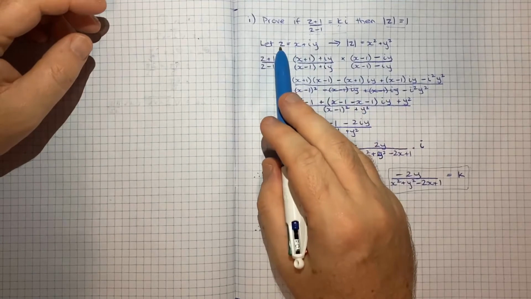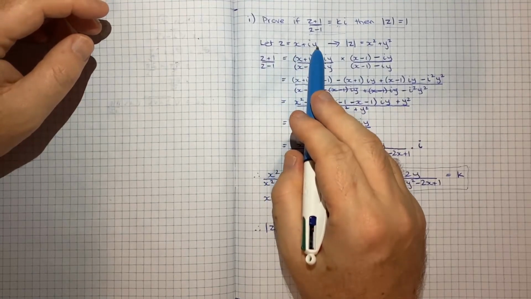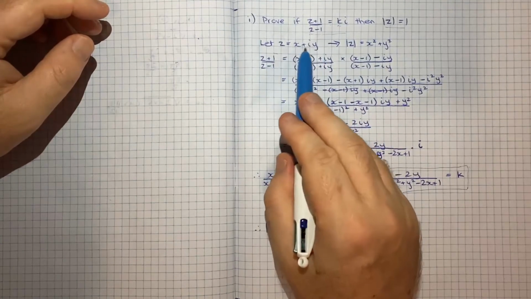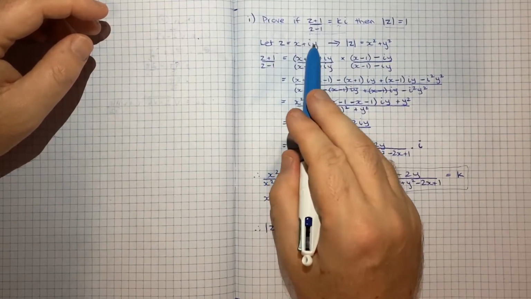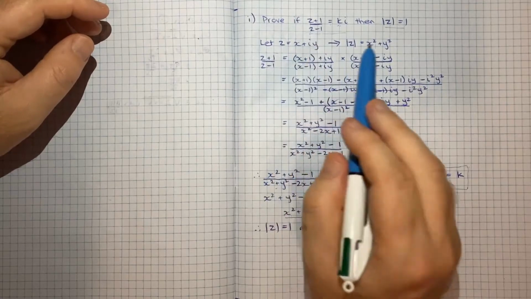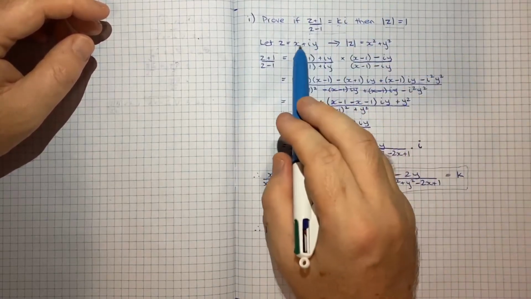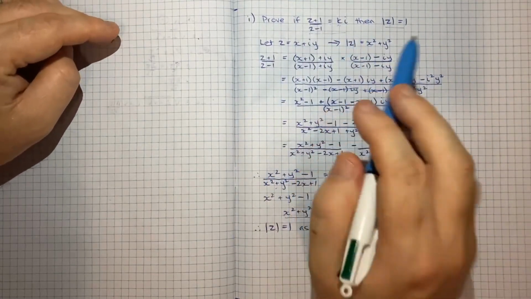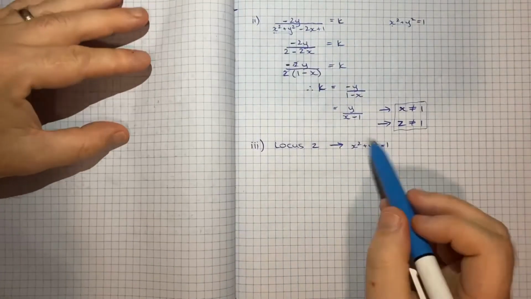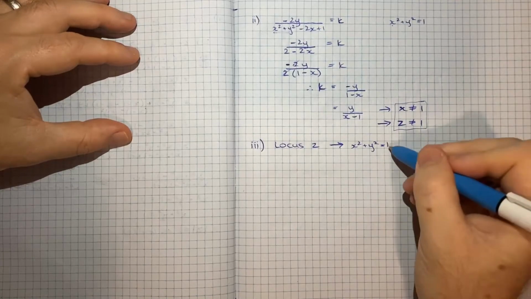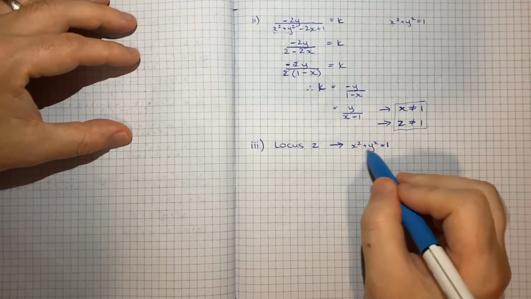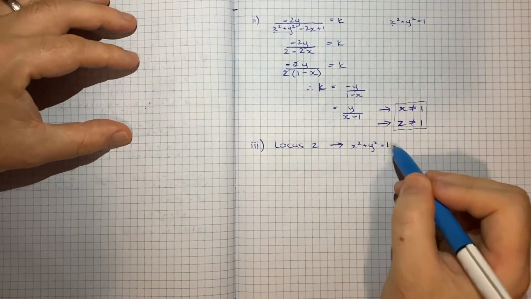Because remember, if our complex number is z equals x plus iy, then what z follows in the Argand plane is simply these coordinates, x and y. We're just plotting x and y and seeing what shape we get. But if x and y have to follow this rule, x squared plus y squared equals 1, hopefully you recognize this as a circle with radius 1.